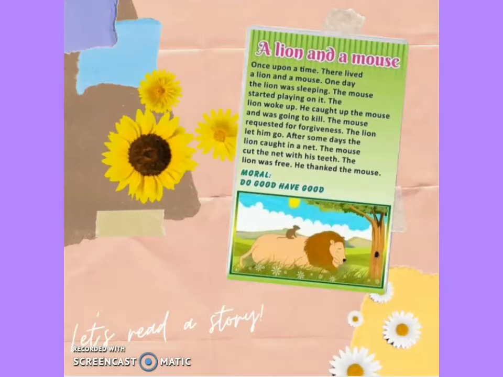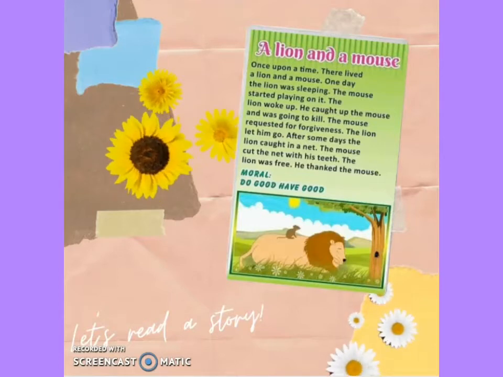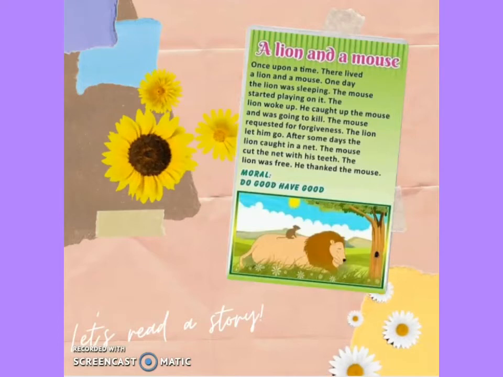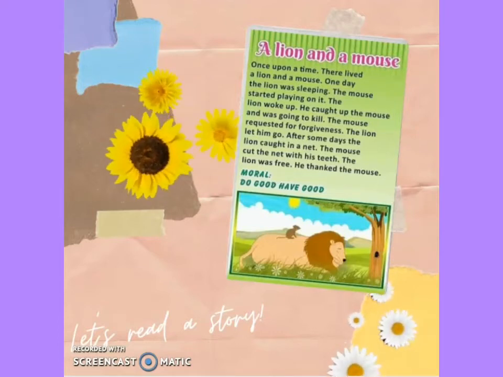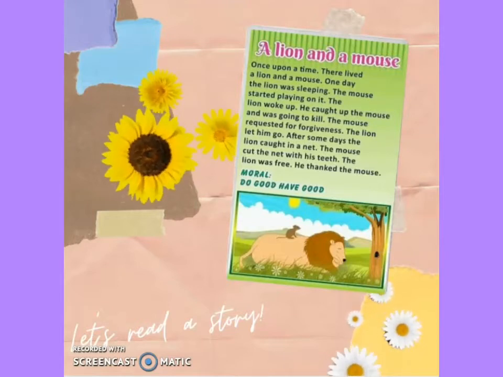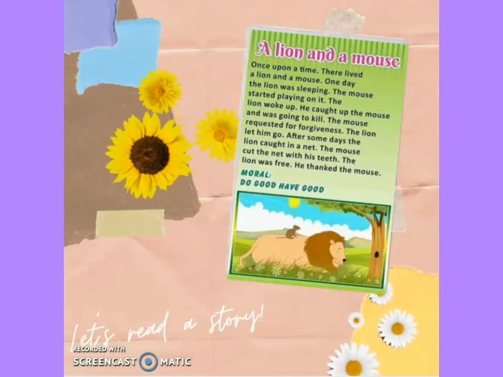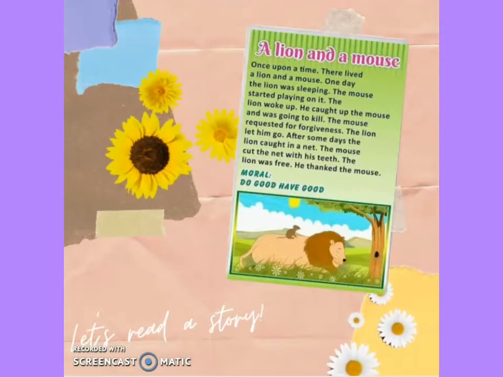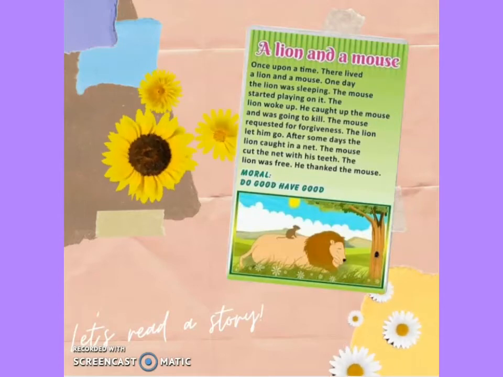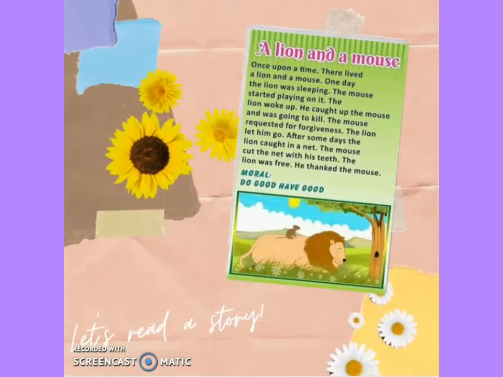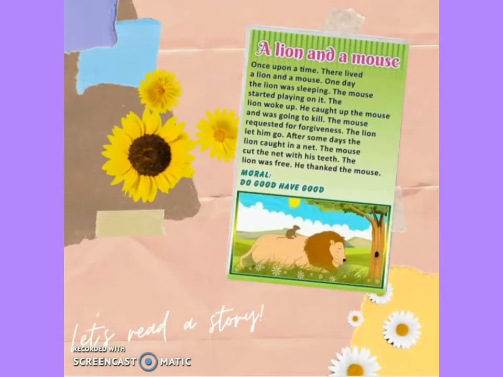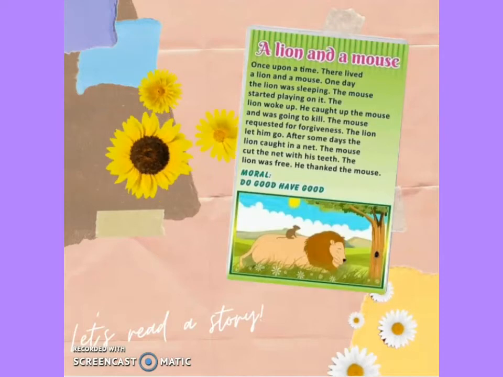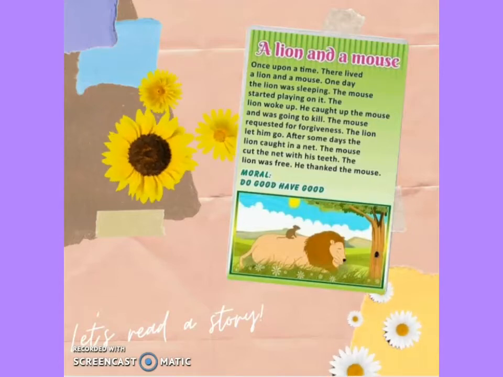Now, let's start. A lion and a mouse. Once upon a time, there lived a lion and a mouse. One day, the lion was sleeping. The mouse started playing on it. The lion woke up. He caught the mouse and was going to kill it. The mouse requested forgiveness. The lion let him go. After some days, the lion was caught in a net. The mouse cut the net with his teeth. The lion was free. He thanked the mouse. Moral: do good, have good.